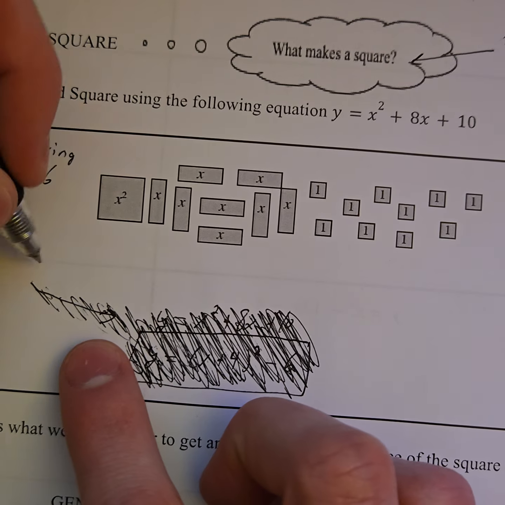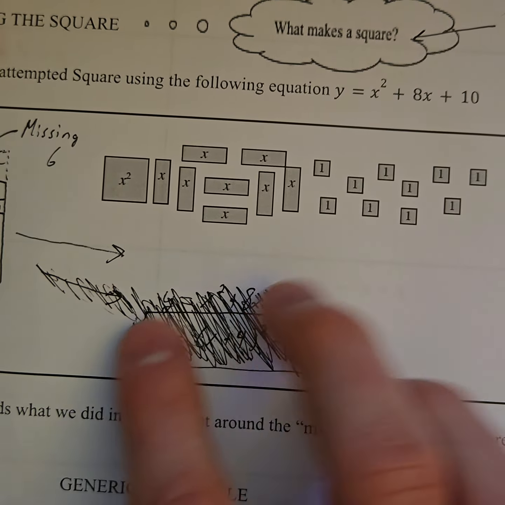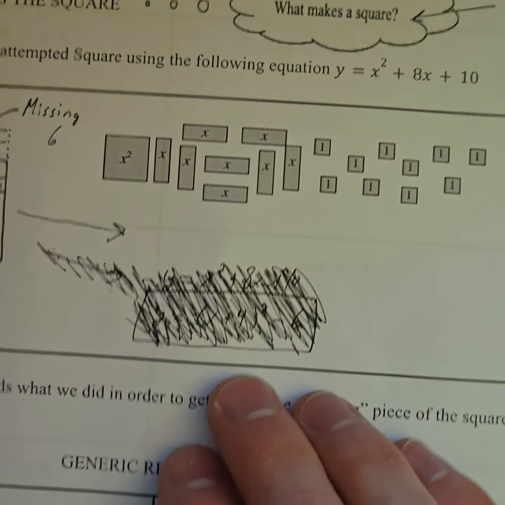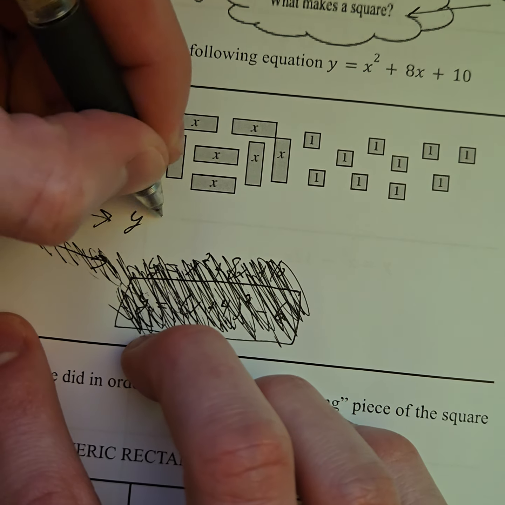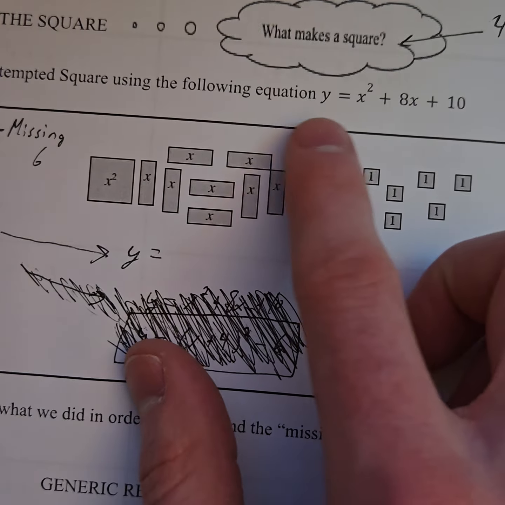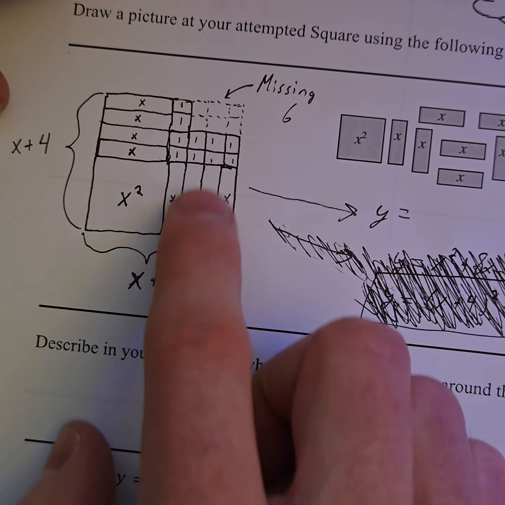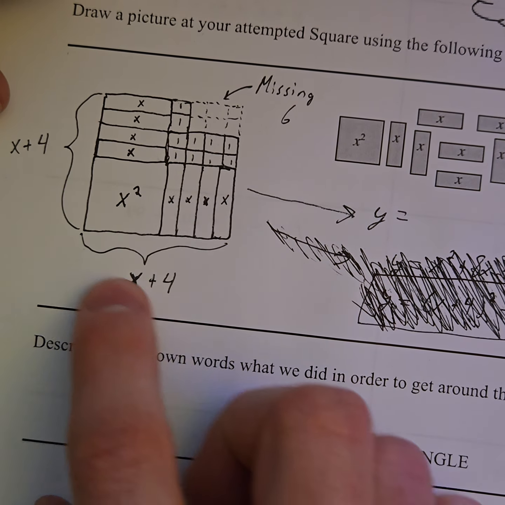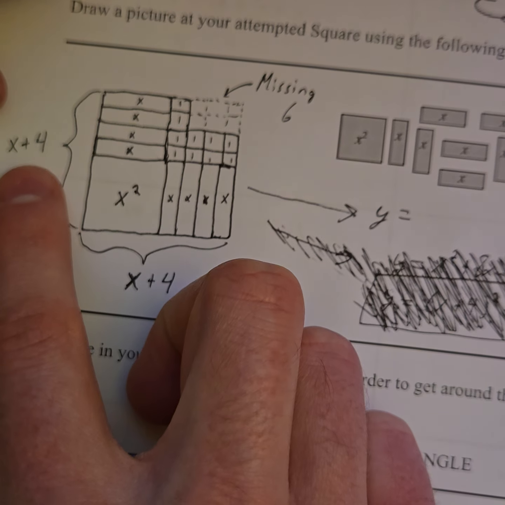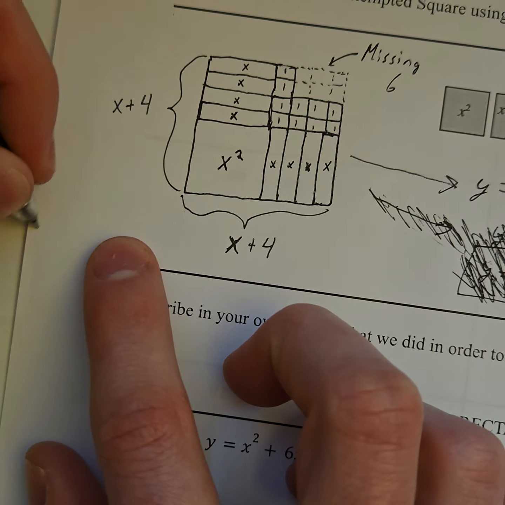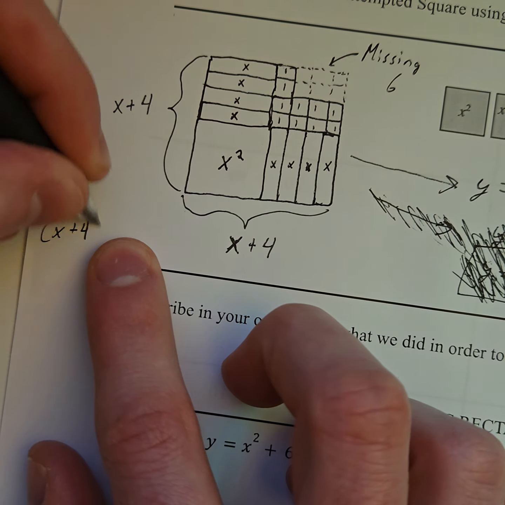So what we're gonna do is we're gonna rewrite this. And again, I got ahead of myself, I was writing stuff, so ignore that. So we're gonna have y equals, and now instead of this, I'm going to write what we've just created here. We've created this square. So it's x plus 4 by x plus 4. So if we were to write that out, you don't have to write this.